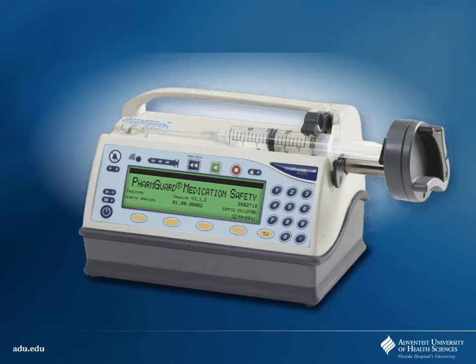Oftentimes the nursing is dealing a lot with this, but you'll have some influence on this because you're choosing what concentration they get, what dose they're getting, and how fast to give it. Those are going to be components of your orders when you write for this inpatient.